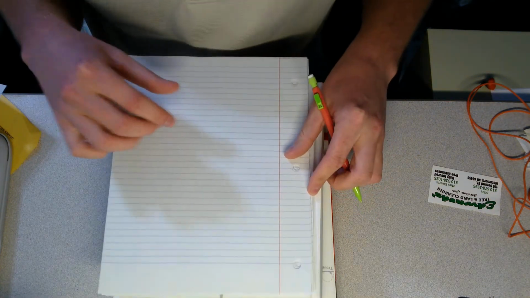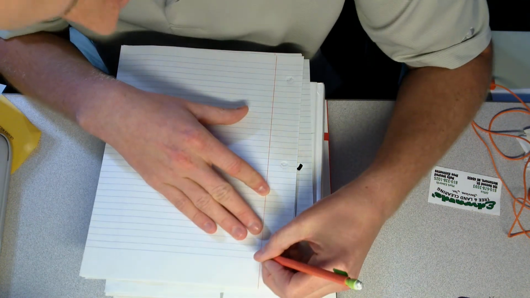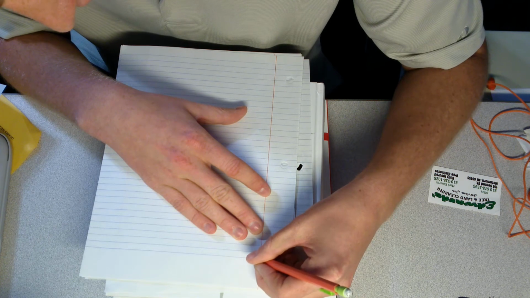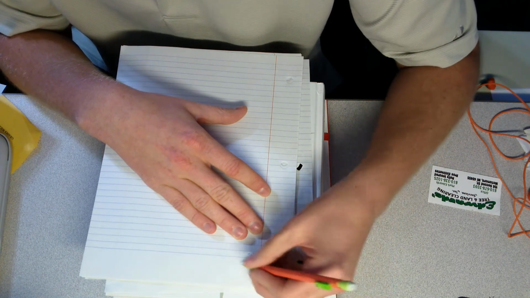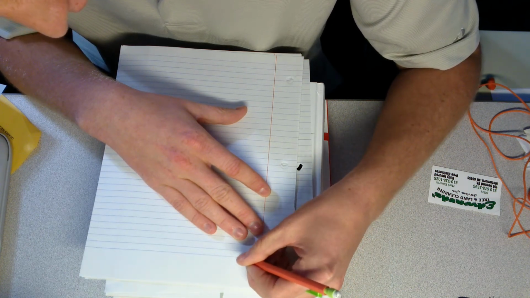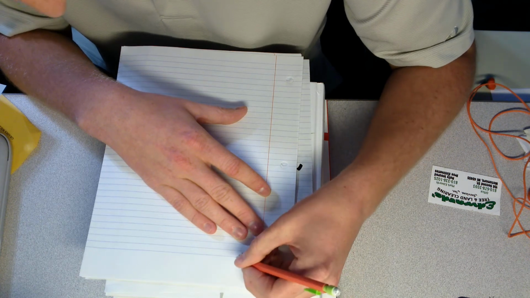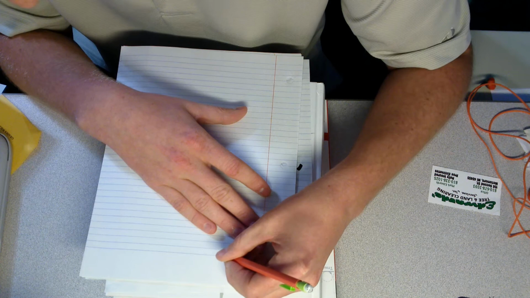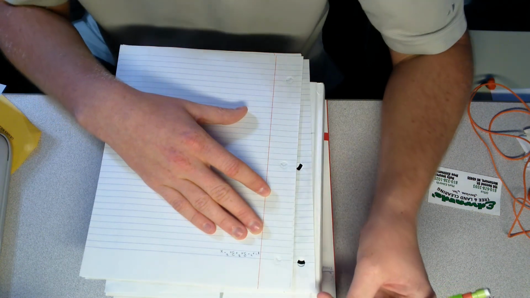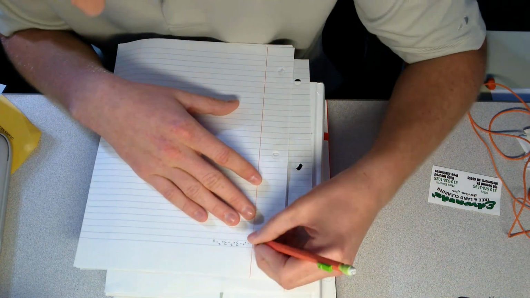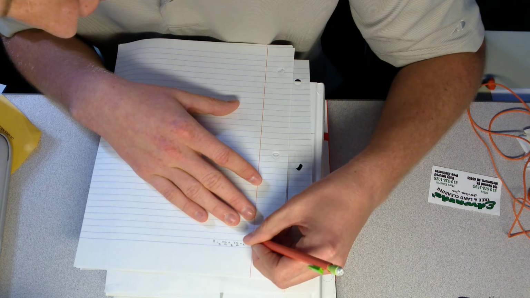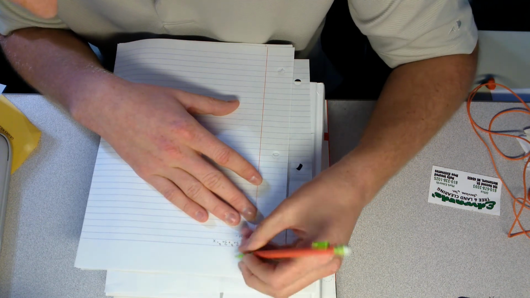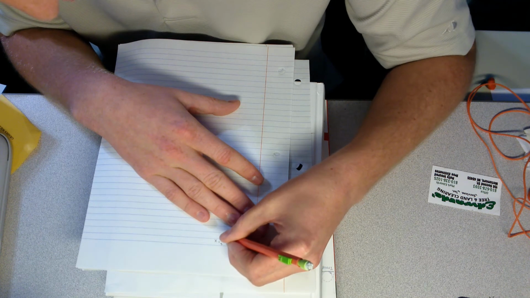Today I'm going to show you how to graph the function y equals x to the fourth minus 3x cubed plus 3x squared minus x. First off, the domain is going to equal all real numbers.